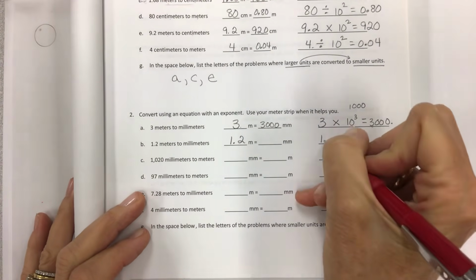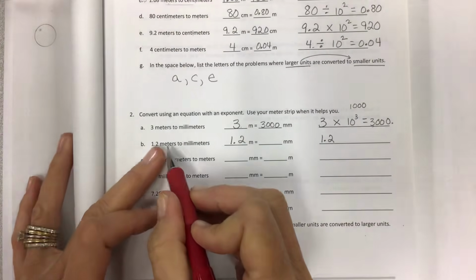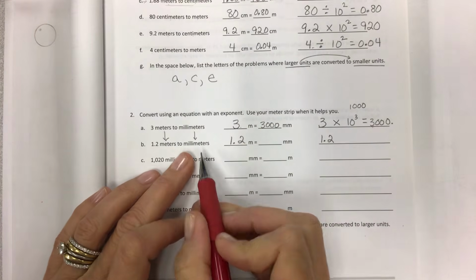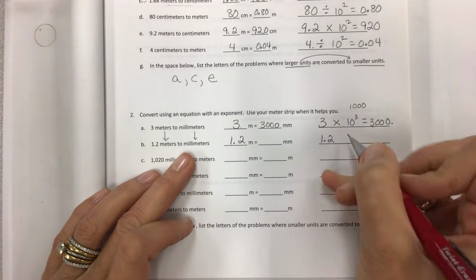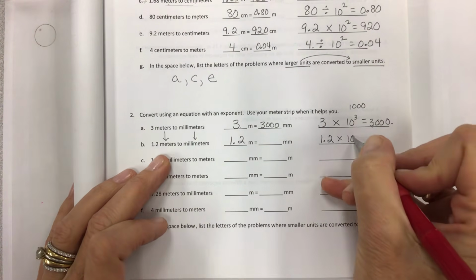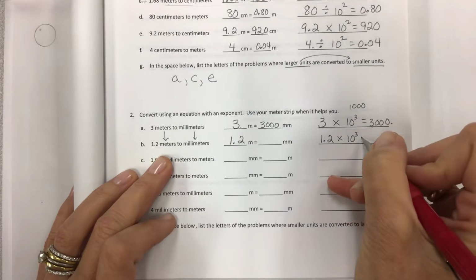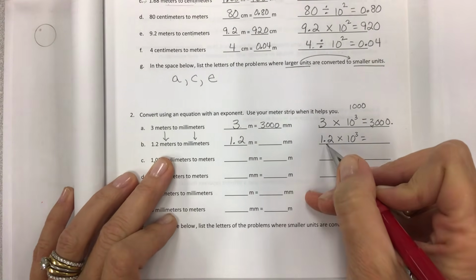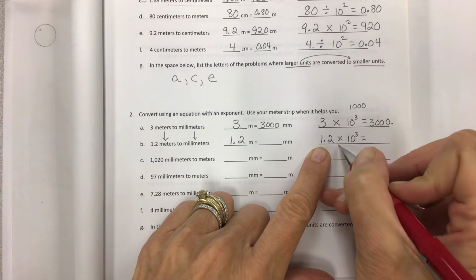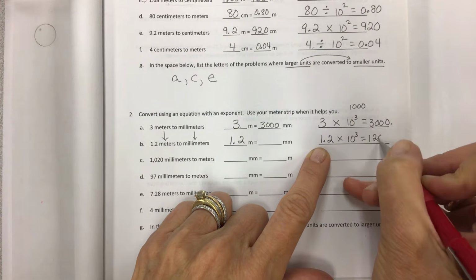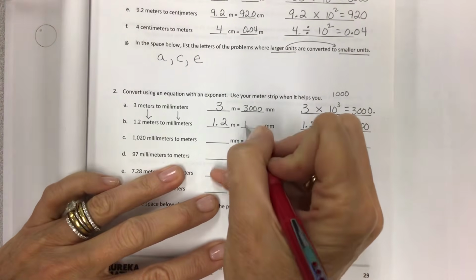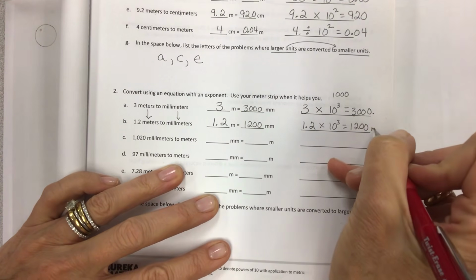Another one. 1 2/10 meters, 1.2. I'm changing from large to small. They didn't mix it like they did up above. If it's large to small, we multiply. It's 3 hops. That means 10 cubed. So this one is going to be a shift of 3, 1, and then 2, 3 for 1,200. Okay? New label, millimeters.